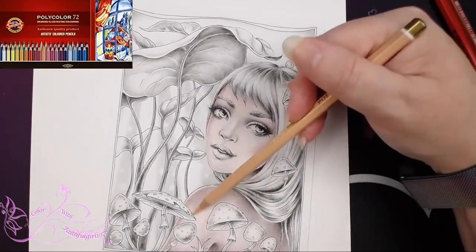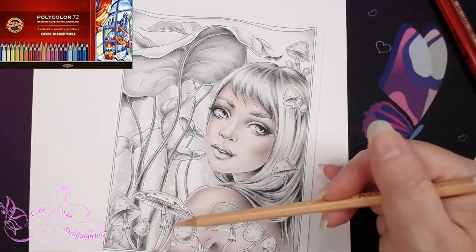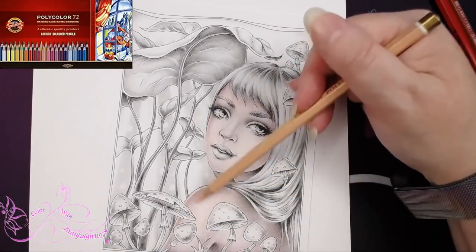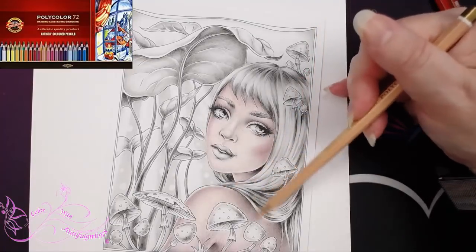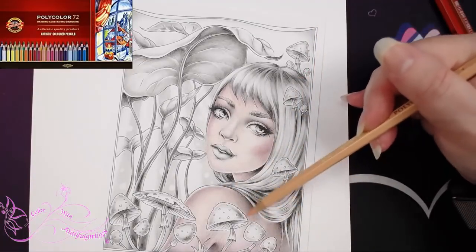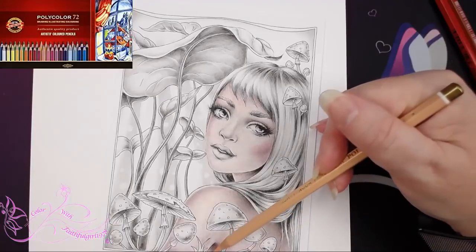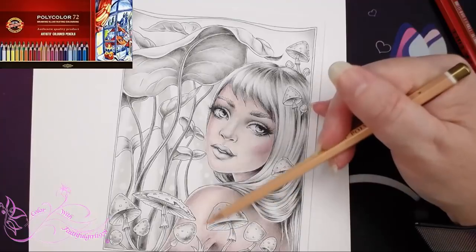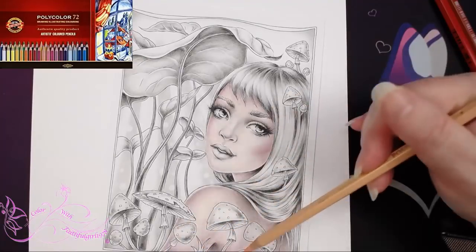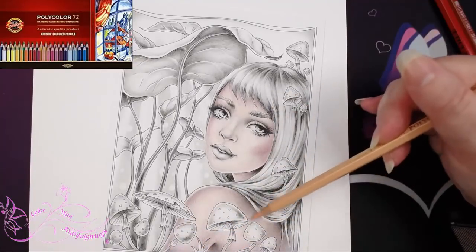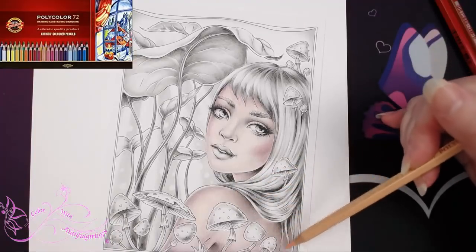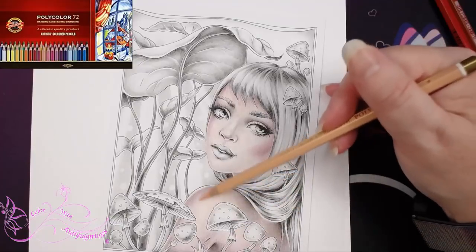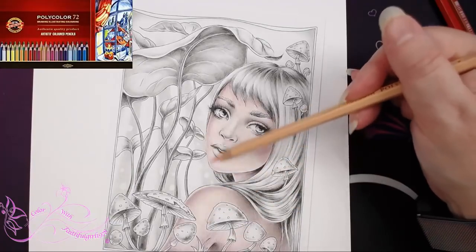So to get Greyscale to look a little bit more realistic, you need to cover all of the grey with colour. I'm still using light pressure, but I'm gradually flattening out the tooth of the paper, and it's starting to look a little bit more smooth now too.